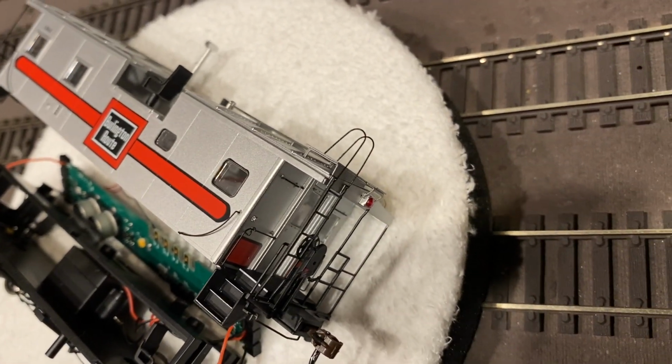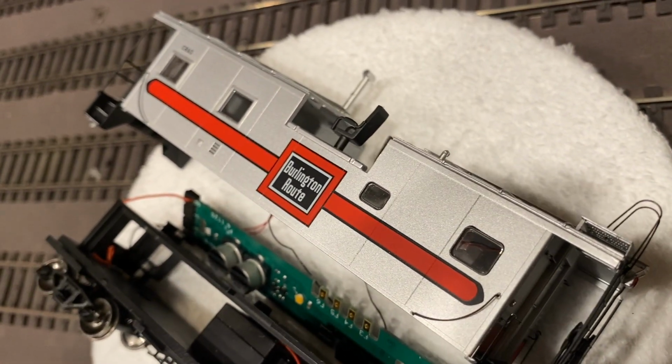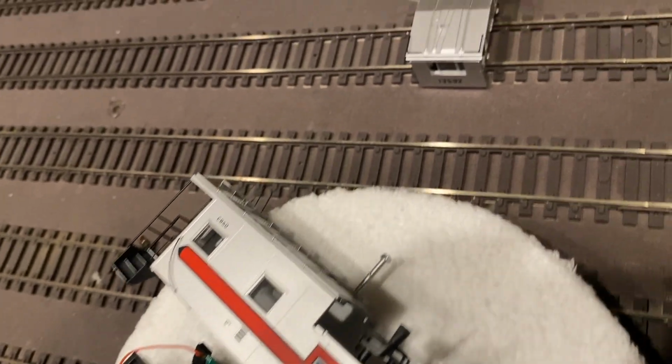All right, today we're taking a look at a detailed Athearn Genesis caboose that has sound and lights. But the sound didn't work, the lights did. We're going to have a problem here. Have an issue if you're having a sound caboose.